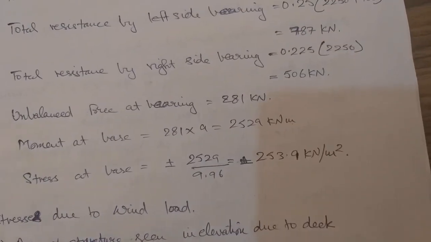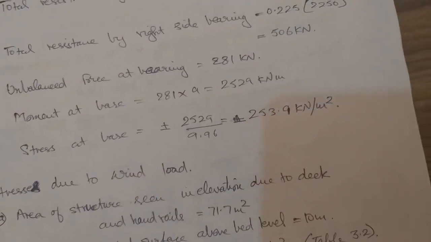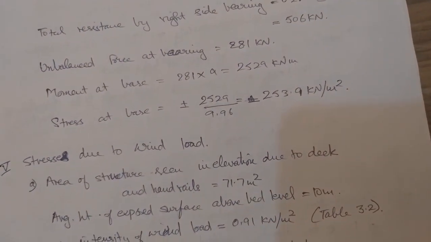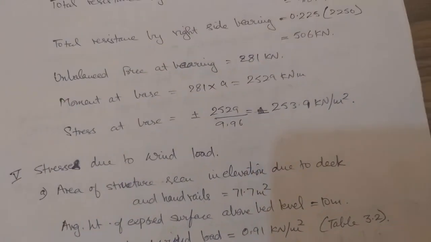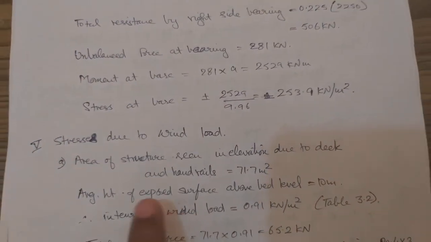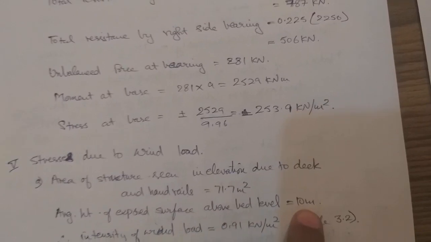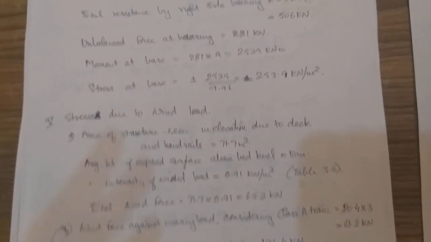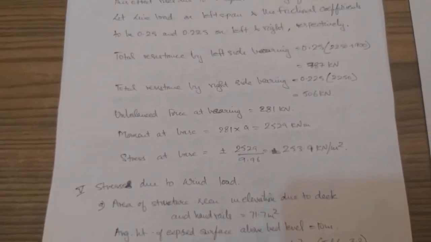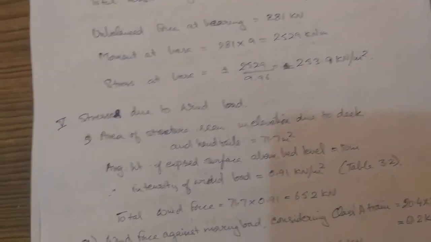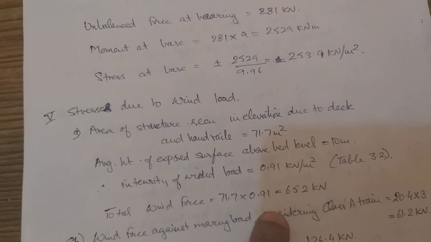Then I have the stresses due to wind load. For the wind load, first the area of the structure seen in elevation, due to the deck and handrails, has been taken from the design earlier, which we are going to discuss in later classes. So you can just assume that this is 71.7 meters square, or you can take it to be 100 meters square, let's say. Then the average height of the exposed level from the bed level is 10 meters. I had discussed one wind load chart with you for the different heights. So at 10 meters we have the wind intensity as 0.9 kilonewton. This is given in table 3.2 in the book of Johnson Victor. The total wind force then comes out to be area into the intensity of the wind load, that is 65.2 kilonewton.